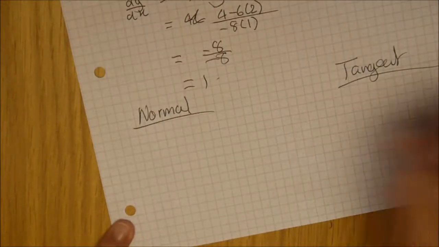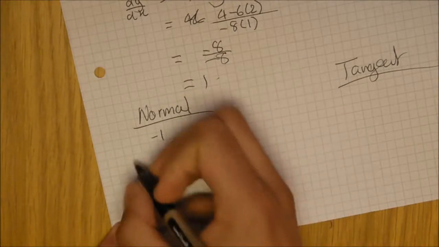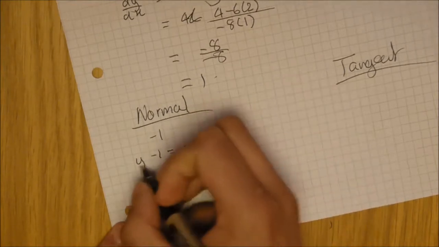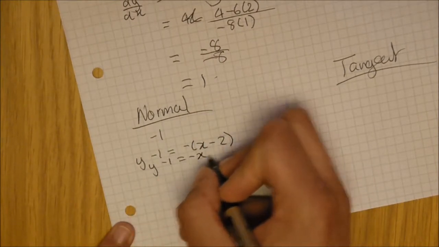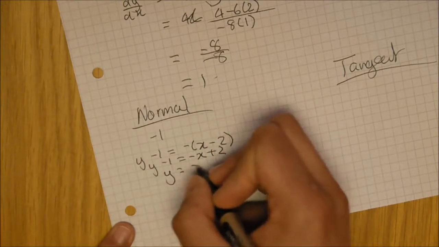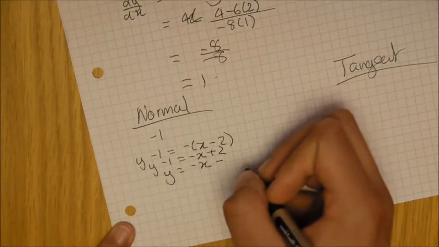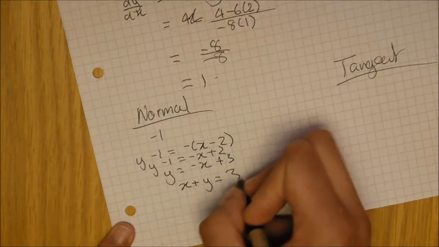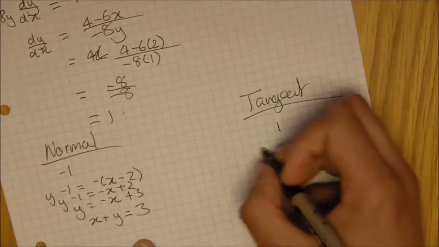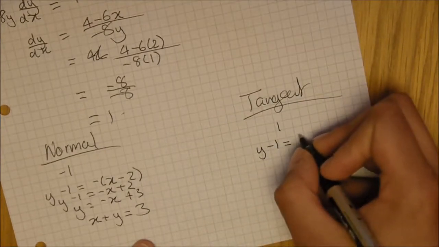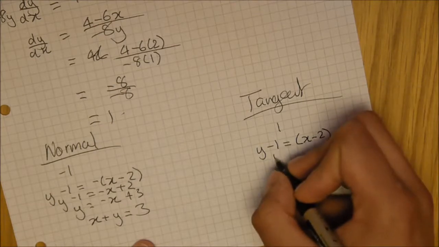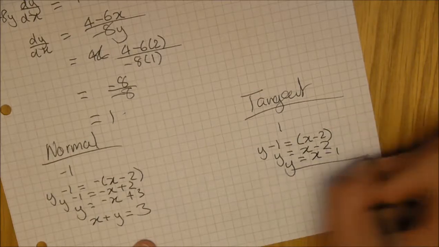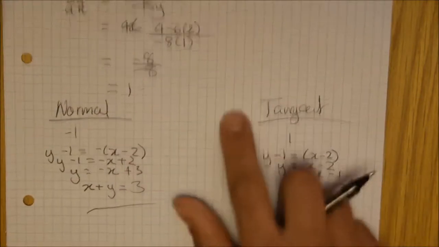So now we know the gradient's 1, our normal gradient is going to be minus 1. So we're going to have y minus 1 equals minus (x minus 2), y minus 1 equals minus x plus 2, y equals minus x plus 3, so x plus y equals 3. And then the tangent is obviously going to have the same gradient, so it's going to be y minus 1 equals x minus 2, y equals x minus 1. And that's the tangent and the normal at these points.